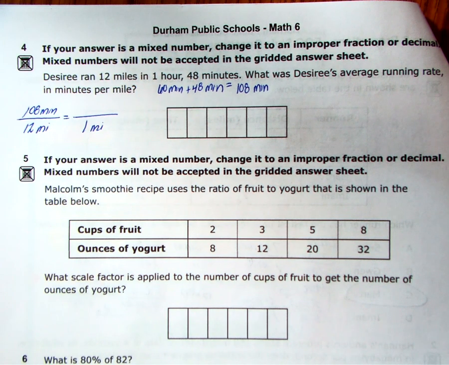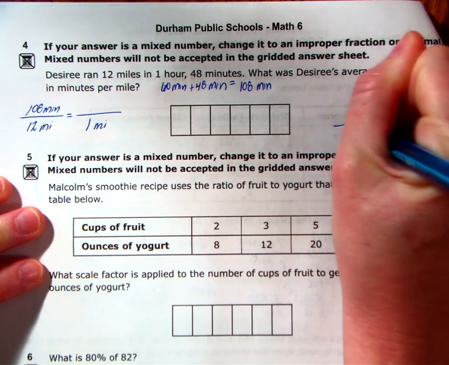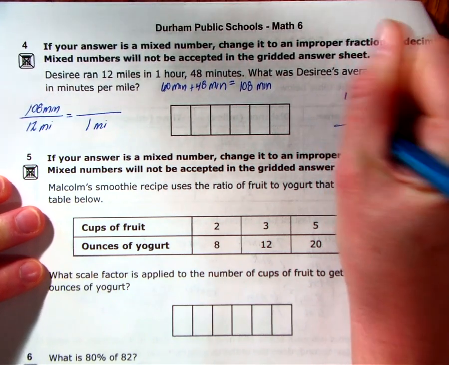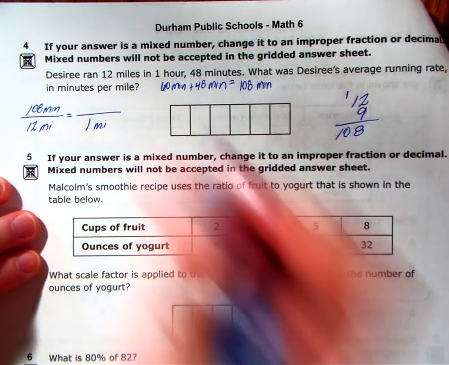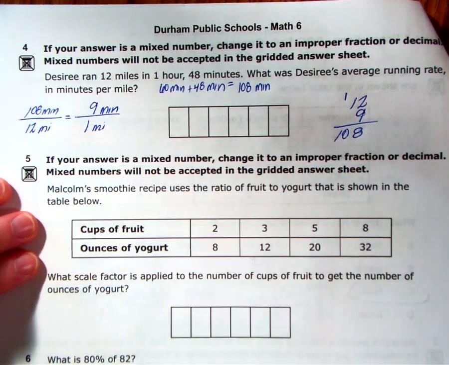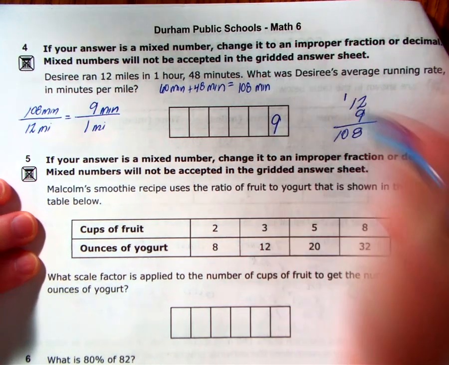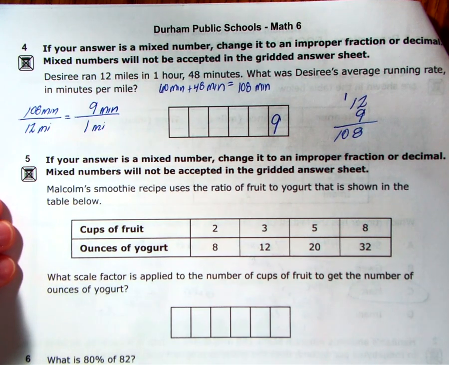Yep. Let's see. Goes in 9 times. So Desiree can run a mile in 9 minutes. So minutes per mile, 9.